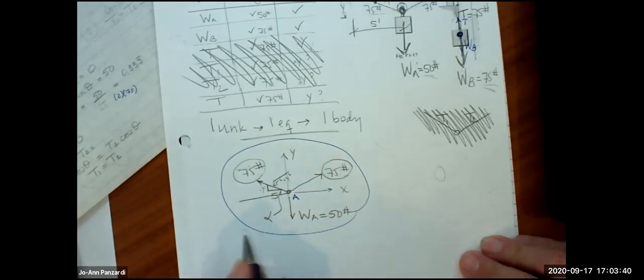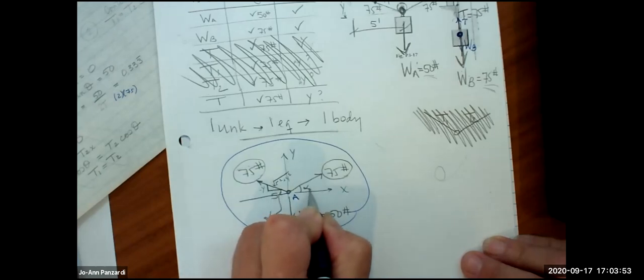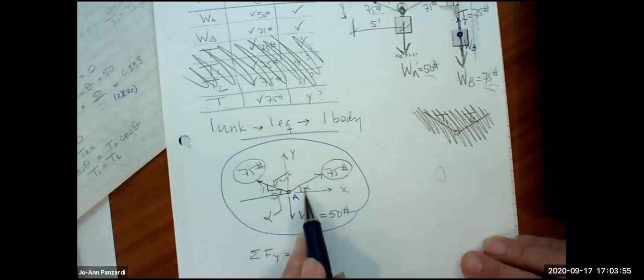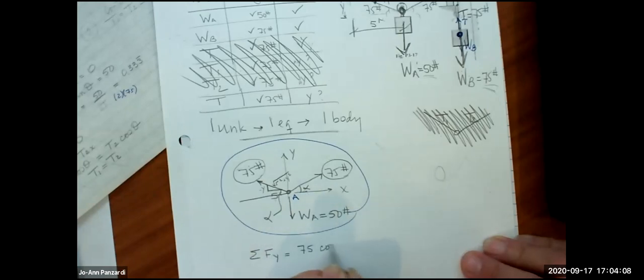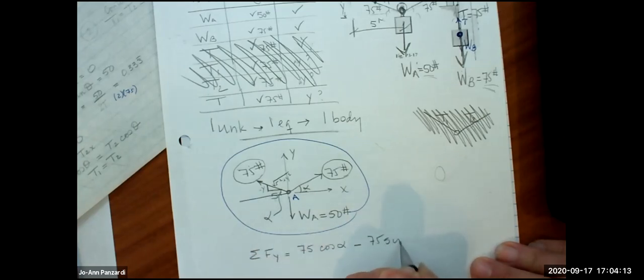All right. So let's do one of the equations, and we're going to use the sum of the forces in the y. And you guys like to use sine, so let's try to do that. Is this alpha here the same on both sides? Yep, because it's the same. So I'm making alpha here and alpha here. So it's going to be 75 times the cosine of alpha minus 75 times the sine of alpha. Notice I had to put the negative in, because I'm using sine.